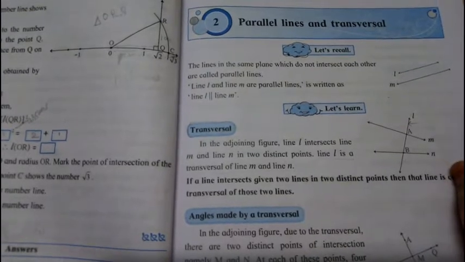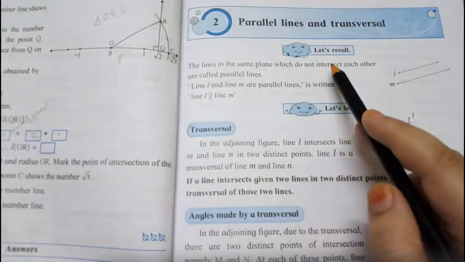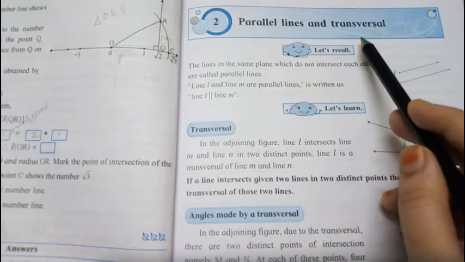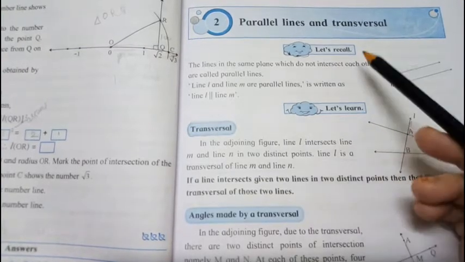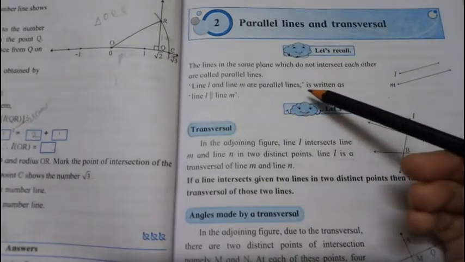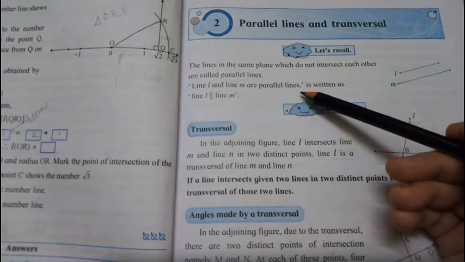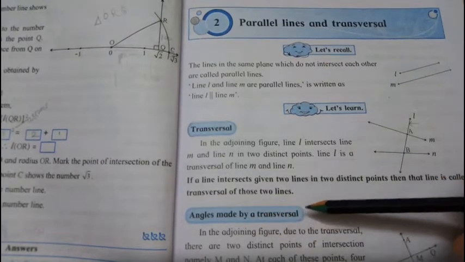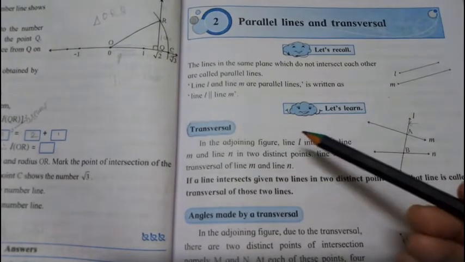Student, in our previous video we have already started the second chapter of standard 8 mathematics, that is parallel lines and transversal. So we have completed the terms like what are parallel lines, what is the transversal, and angles made by transversal. Just take a quick recap of the terms.